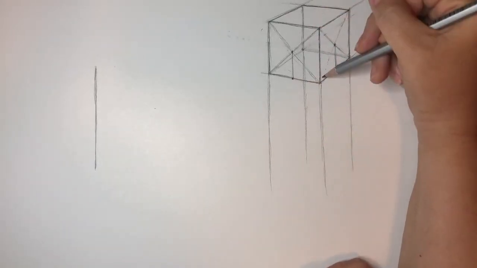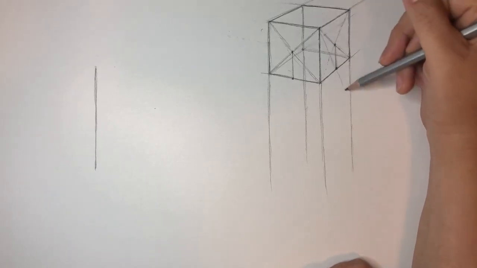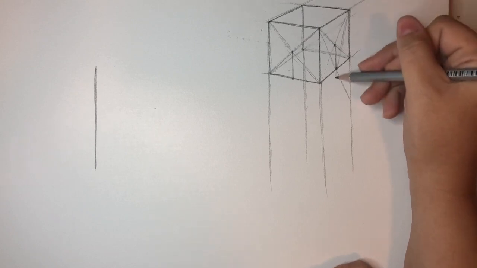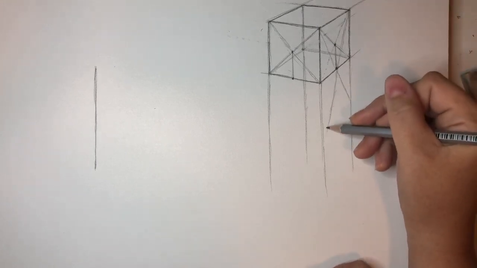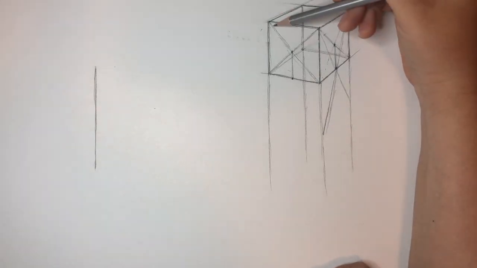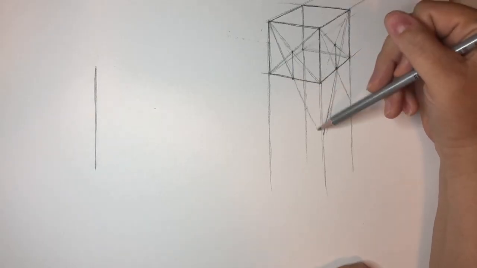Just as I X the plane here, this is going to be the new center to X my plane for my doubled cube. And this can get really wily when you extend these lines.